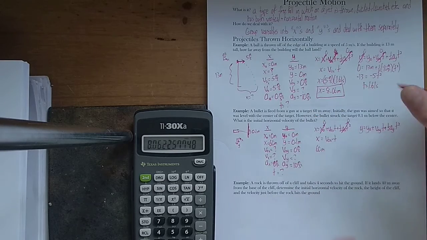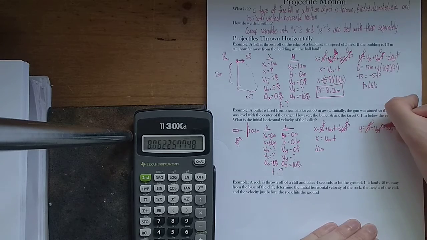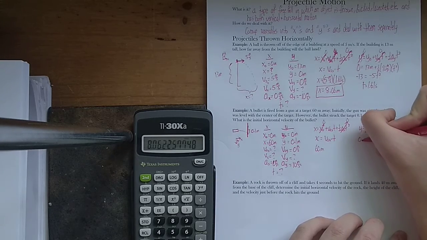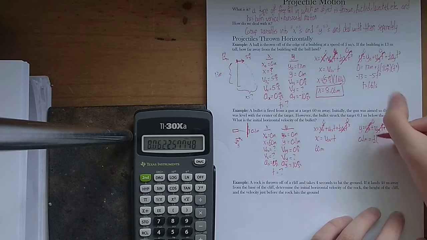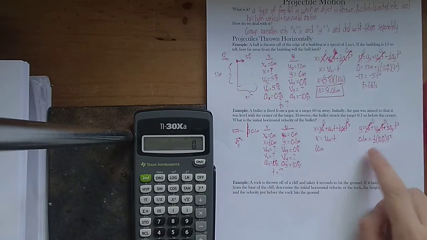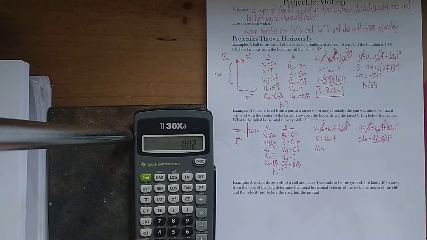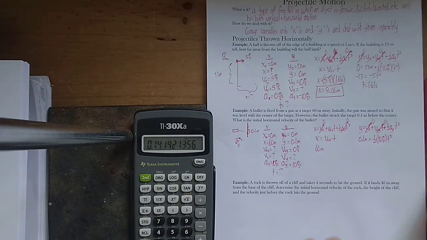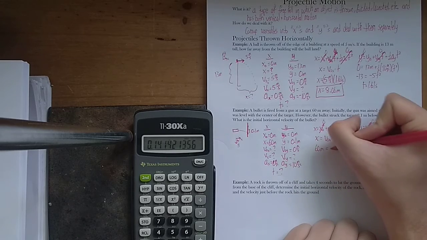Now we know the initial position in the y direction is 0. We know the initial velocity in the y direction is 0. The final y position is 0.1 meters, equals 1/2 times the acceleration in the y direction, 10 meters per second squared, times t squared. 1/2 times 10 is 5. Divide the 5 to the other side, so 0.1 divided by 5 is 0.02. I take the square root. I get that in order for the bullet to drop that far, the time must be 0.141 seconds.